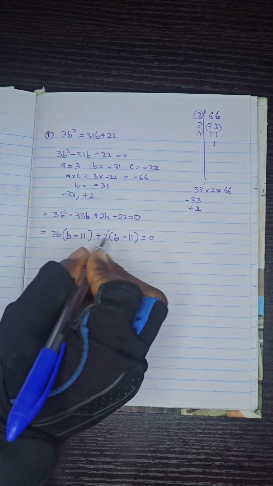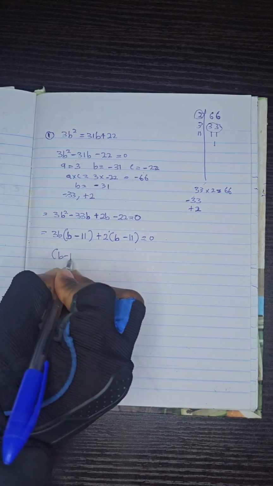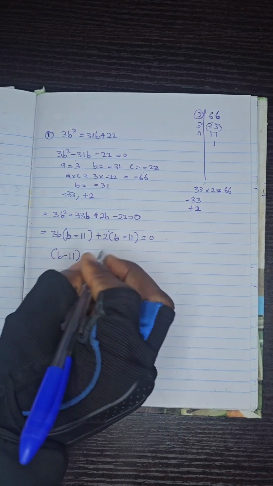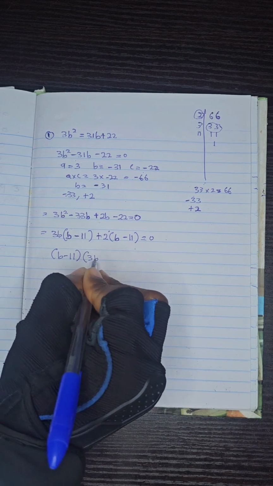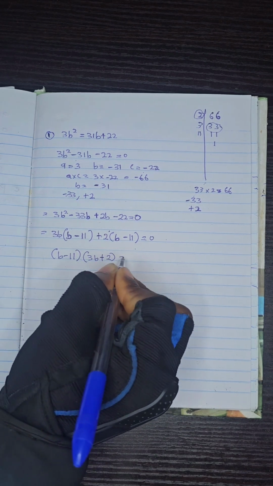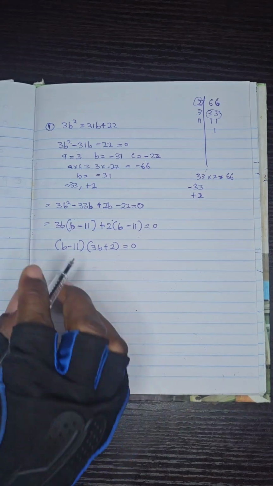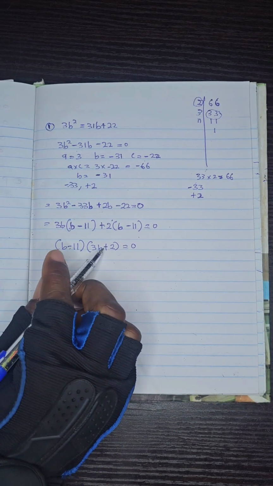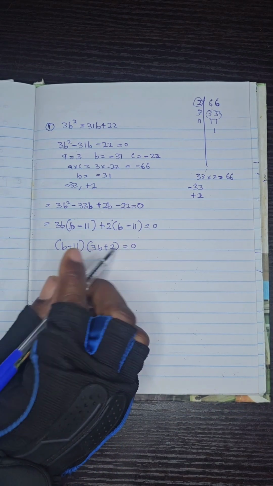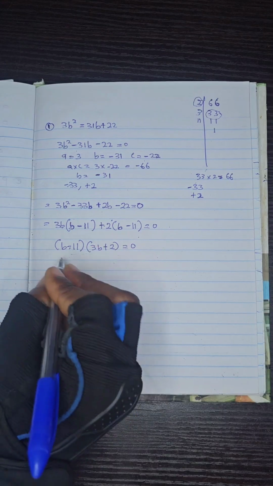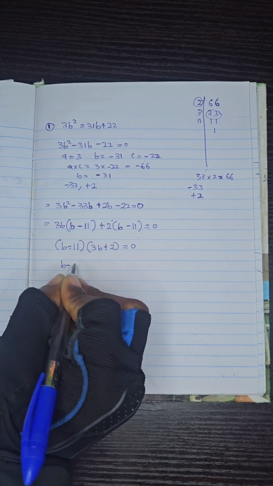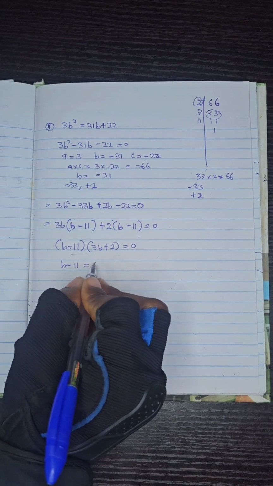So these two are the same. So I'll take b minus 11. I'll take whatever I have outside, 3b plus 2, equal to 0. So either this or this is 0, so that when both of them multiply will give you 0. So if you solve for the first one, b minus 11 is 0.